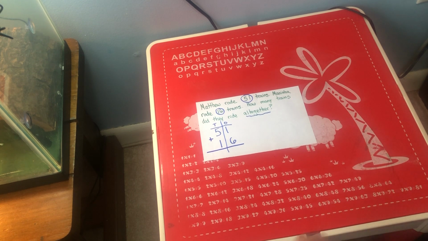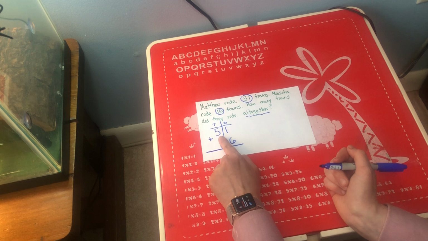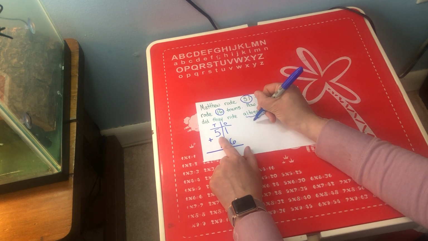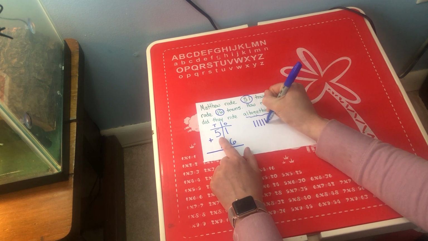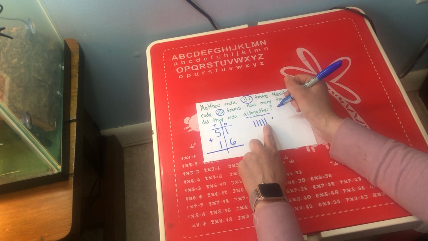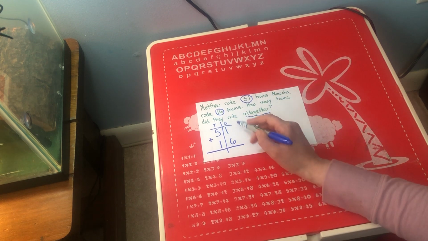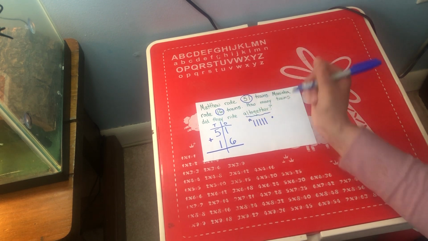My first strategy is going to be my base 10 drawings. My first number is 51, so I'm going to draw 5 10s and 1 1. 10, 20, 30, 40, 50, 51. Now this is Matthew, right?